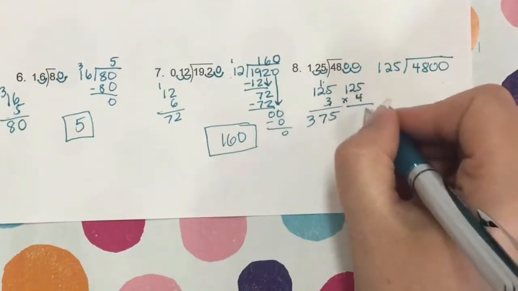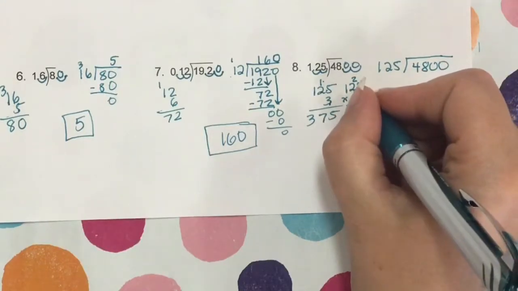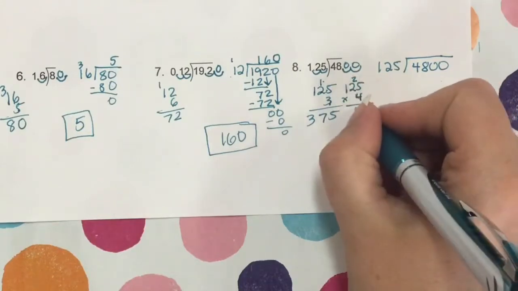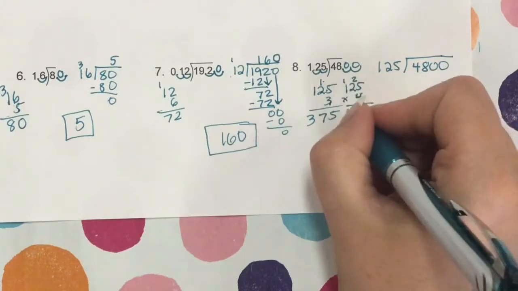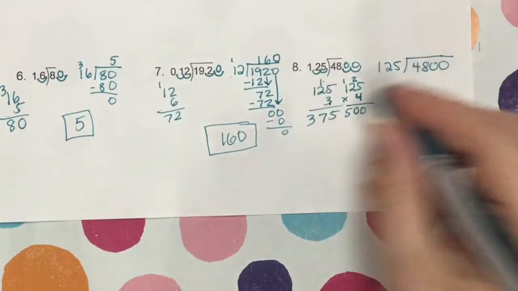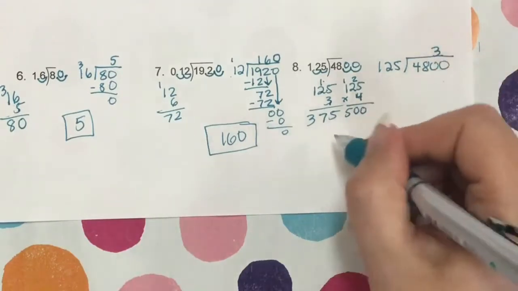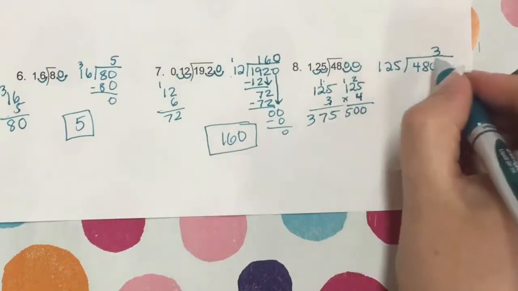Okay, 4 times 5 is 20. Write the 0, carry the 2. 4 times 2 is 8, plus 2 would be 10. Write the 0, carry the 1. 4 times 1 is 4, plus 1 is 5. Okay, so that's too big. So we know it has to be 3. 500 is bigger than 480, so it goes in 3 times.